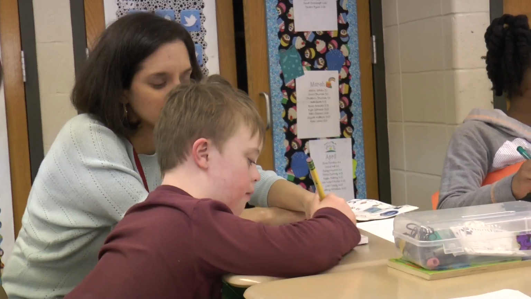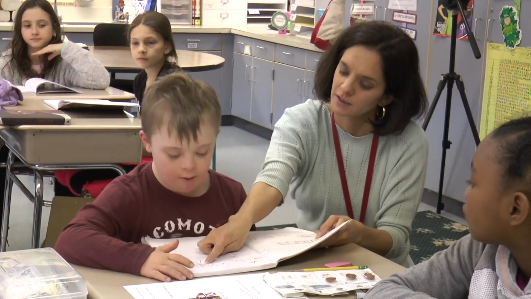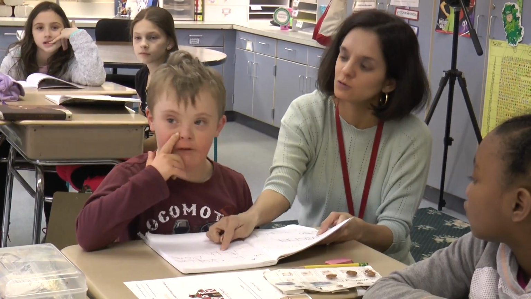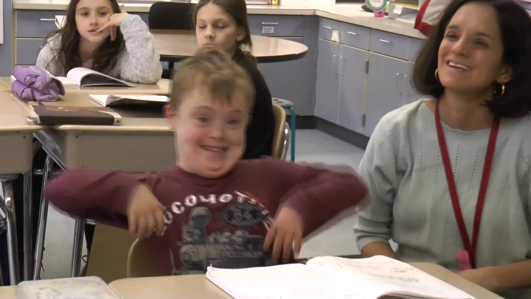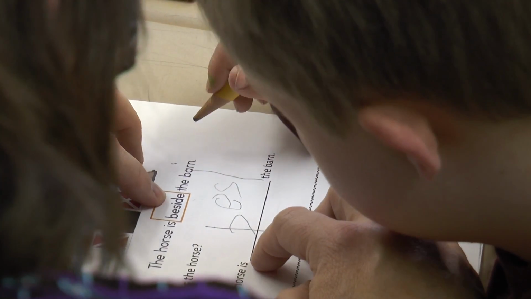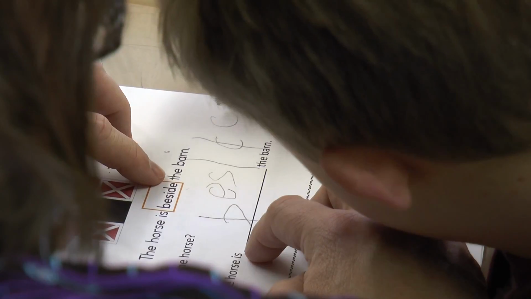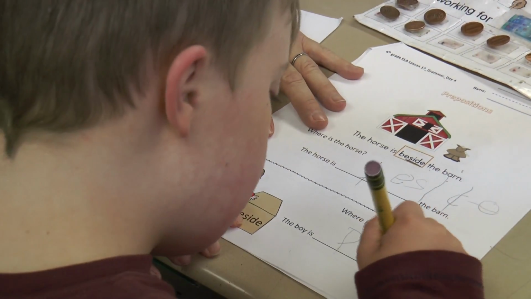Nate is a 10-year-old boy who has Down syndrome, and he has been fully included since he was in kindergarten. Nate's reading has improved every year. I think one of the valuable things about him being included in the English language arts program is that he is exposed to vocabulary words that he may not have been exposed to if he was in a segregated classroom. He's learning those same words, but at his pace.